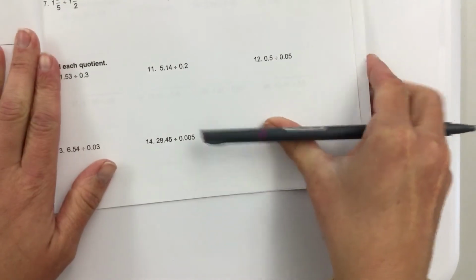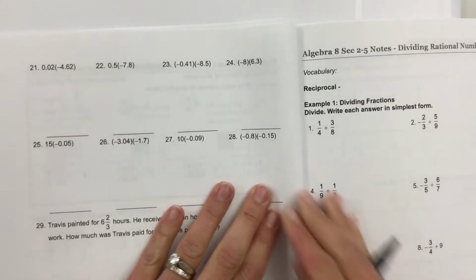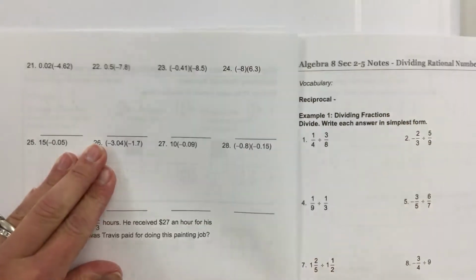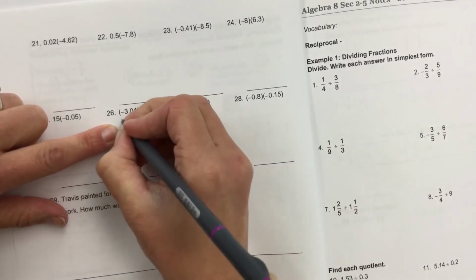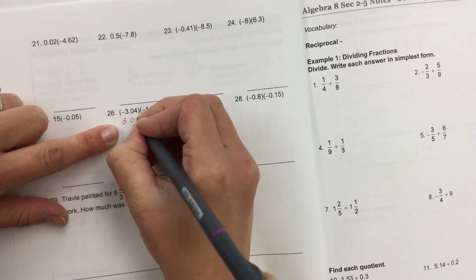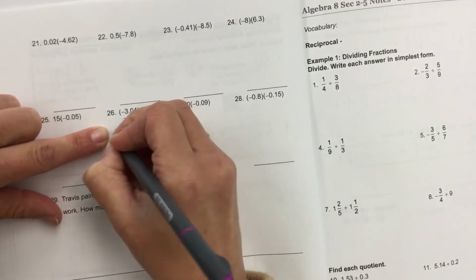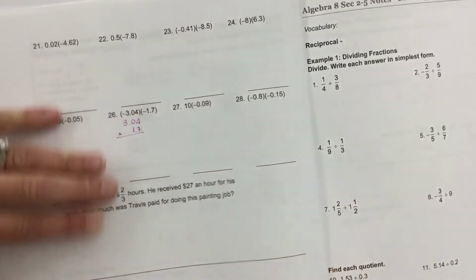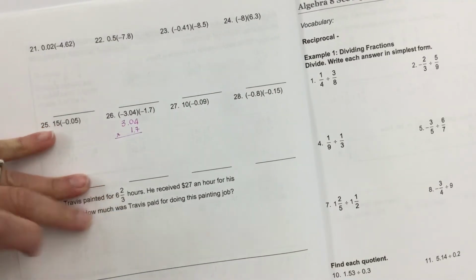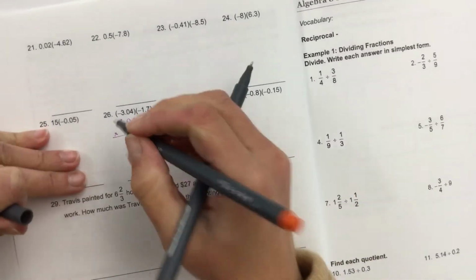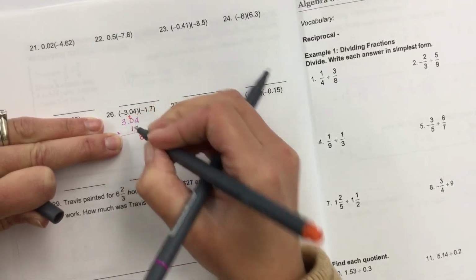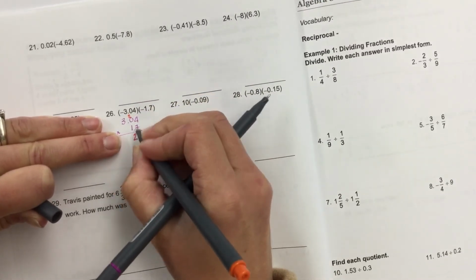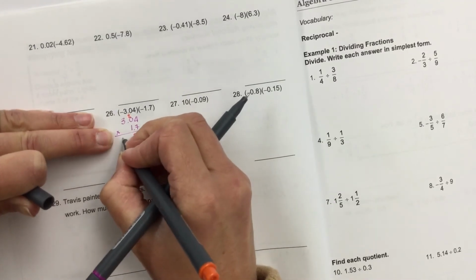Let's do another one. Let's do number 26. I'm ignoring the decimals for now. 3.04, 1.7. Okay. So 7 times 4 is 28. 7 times 0 is 0, so I add the 2. 7 times 3 is 21.